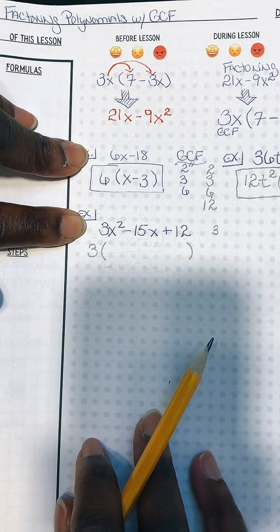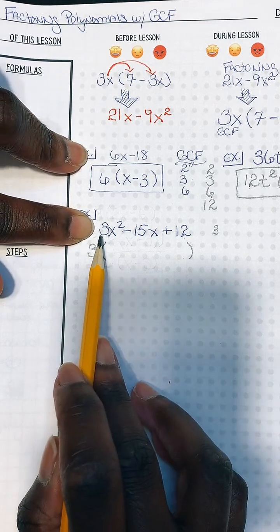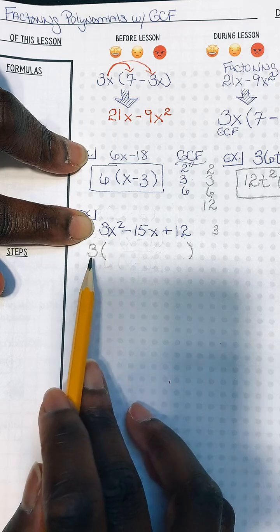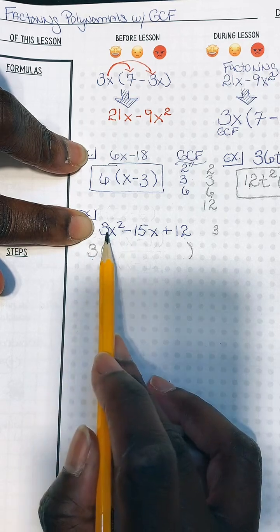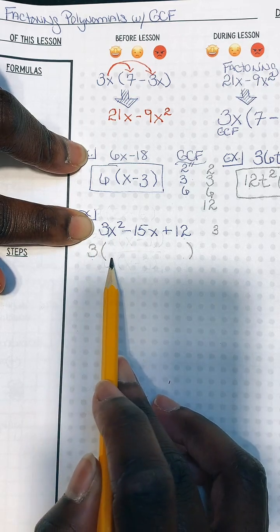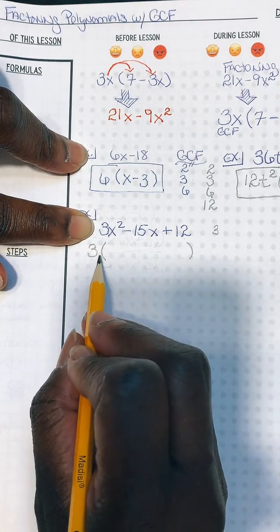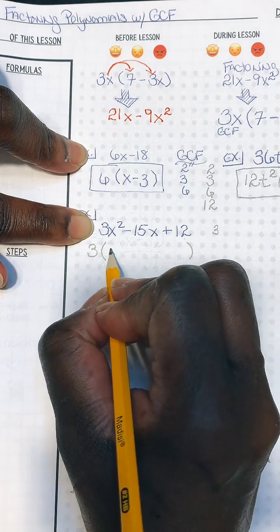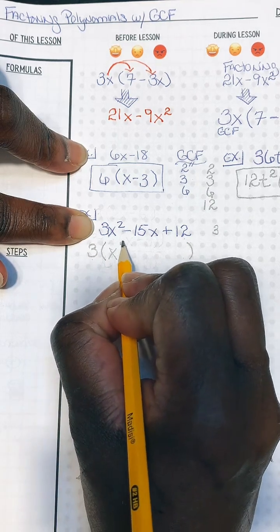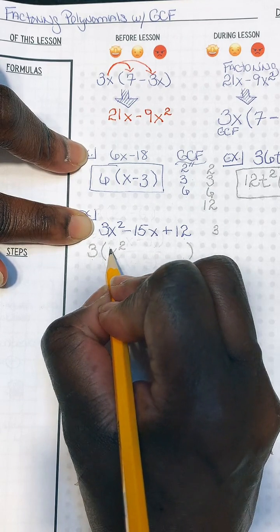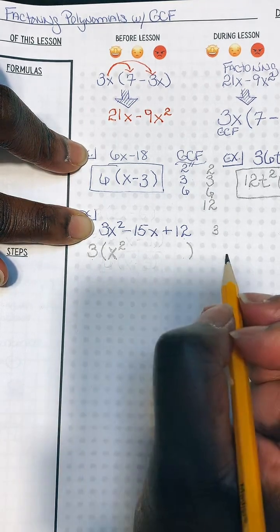I'm going to take the original 3x squared divided by 3. 3 divided by 3 gives me 1. I have 2 x's up here and no x's to pull out, so that means x squared comes on down. I like to say if I can't break it down, I bring it down.